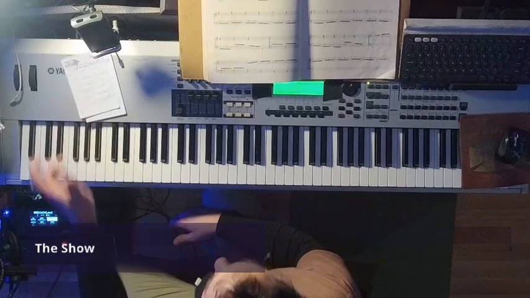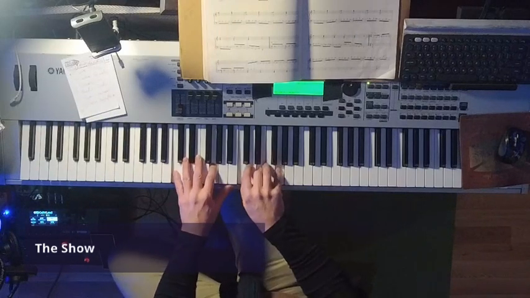Then we move to what is relative major and relative minor. What does that mean? Okay, so the key of C has a relative minor, so it's got its opposite, right? So where's your relative minor? It's off your 6th degree.